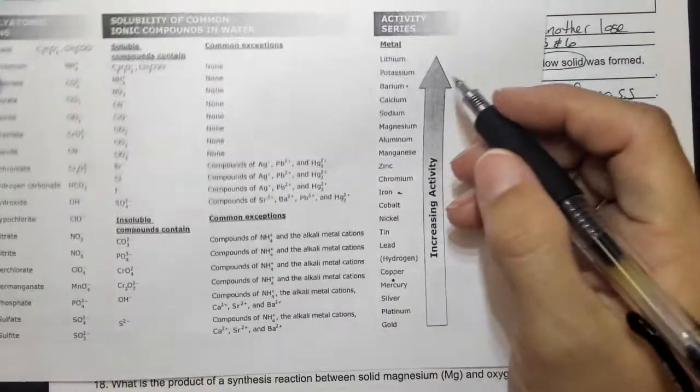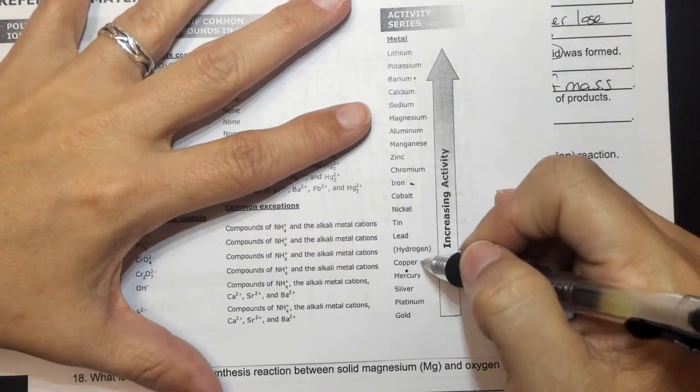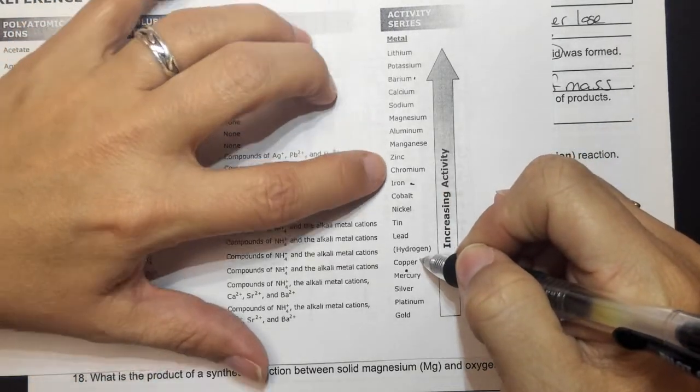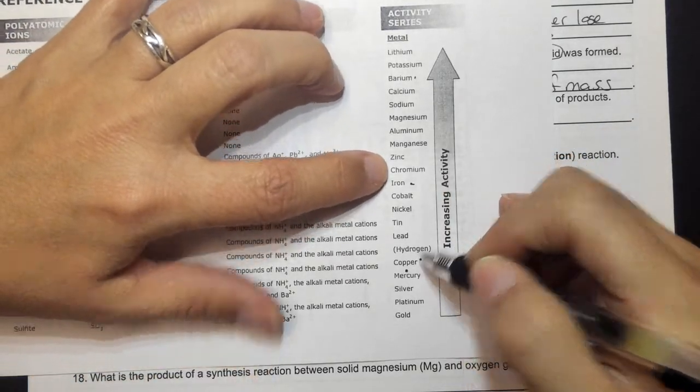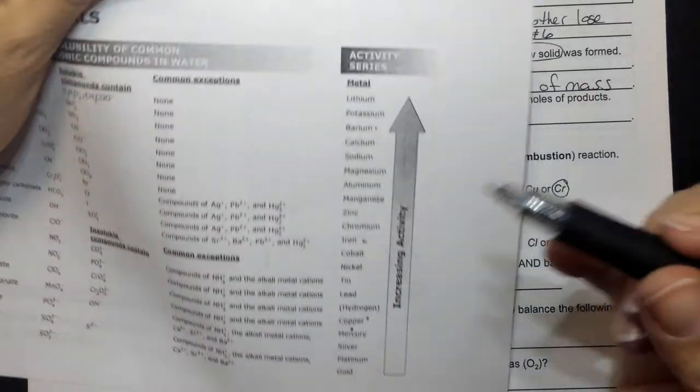Chromium is Cr. So copper and Cr. Copper is down here at the bottom, and Cr is chromium, so chromium is more active than copper. Chromium was above copper, that's correct.